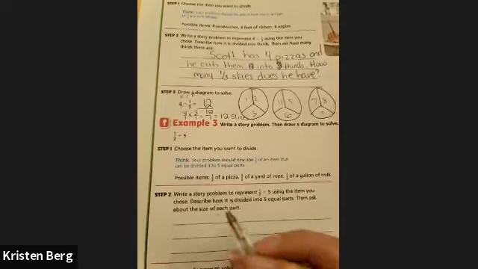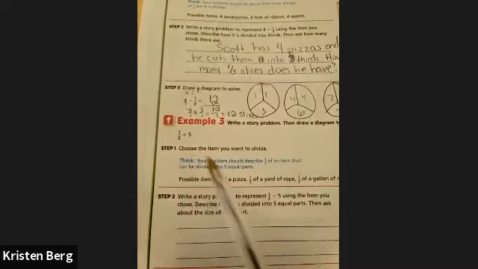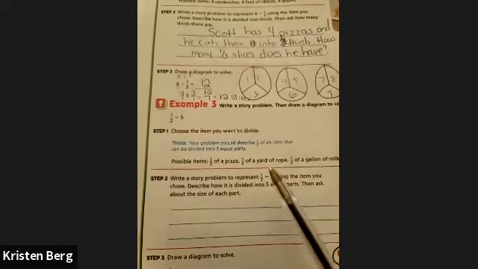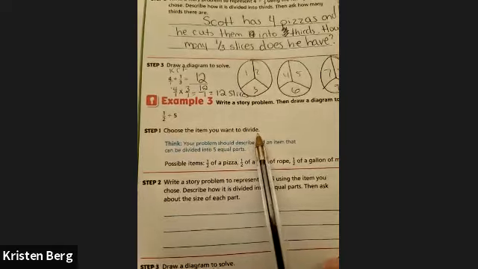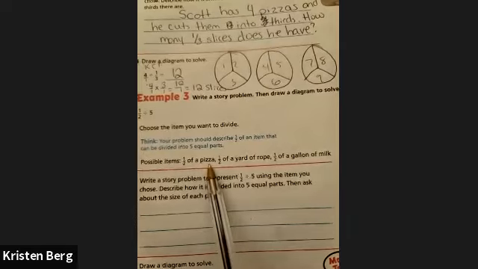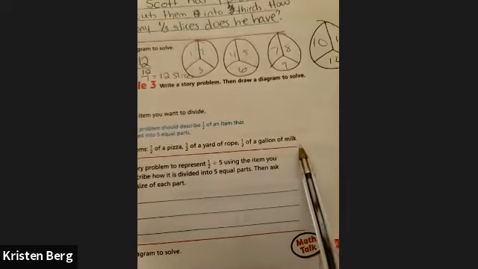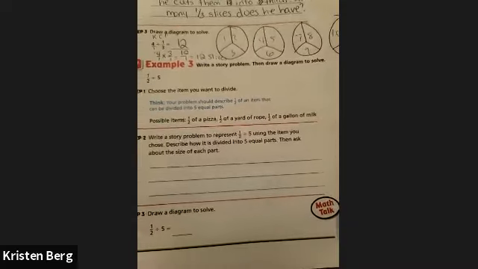All right, now it says write a story problem, then draw a diagram to solve this. So again, it's saying you can choose an item that you want to divide. Possible things are like a half of a pizza, half of a yard of rope, a half of a gallon of milk. It is truly up to you.